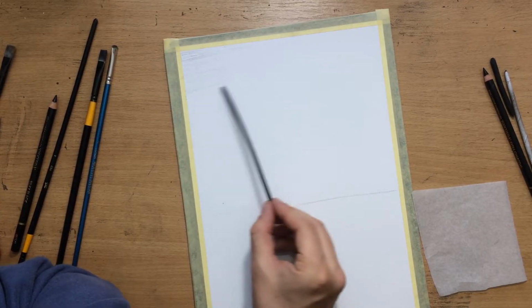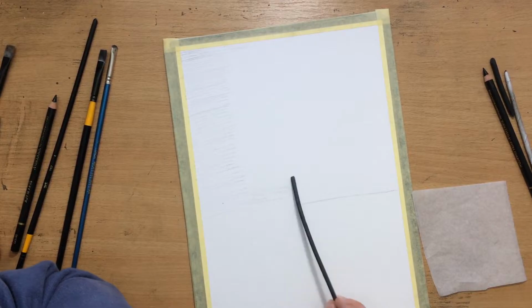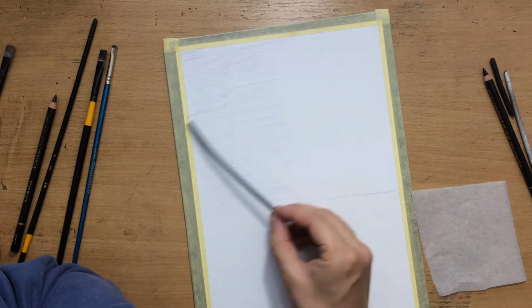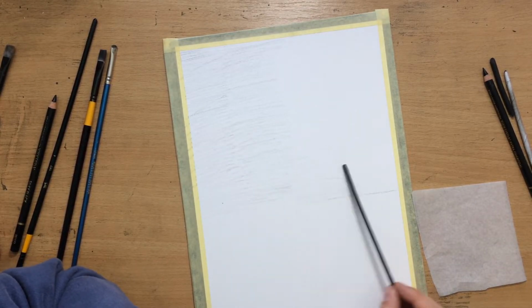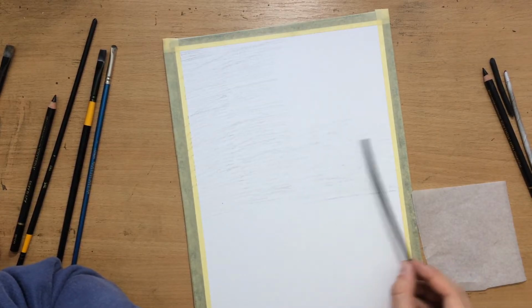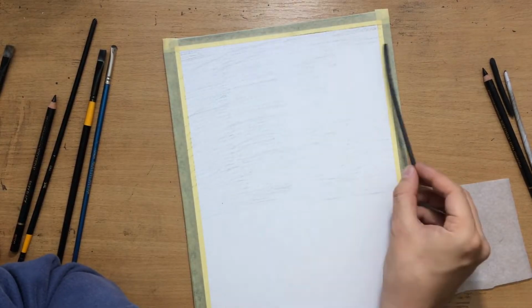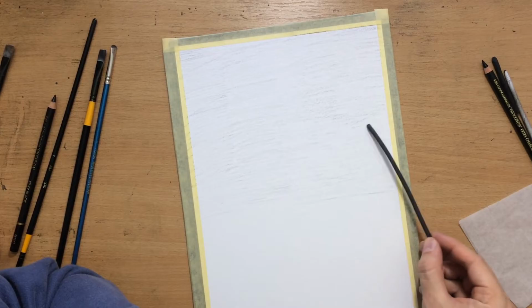Well, the first thing I'm going to do is go over the top part of the paper to add a bit of value to make that just a little bit darker. I want to create something that kind of looks like a gloomy, murky sky. Maybe a little bit foggy in the distance. We'll see.